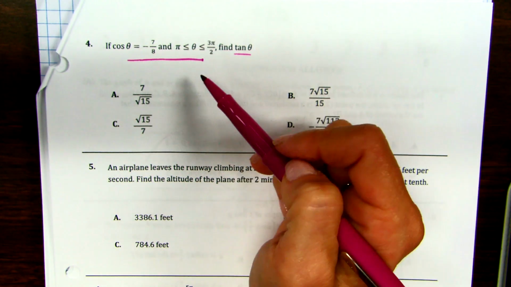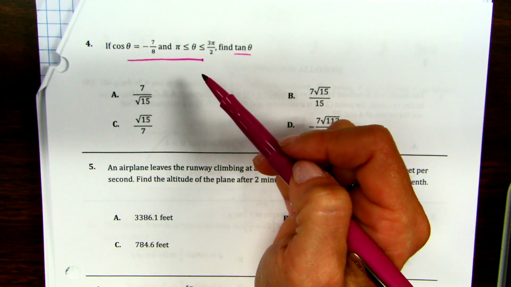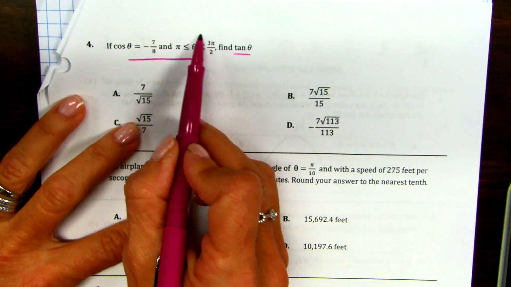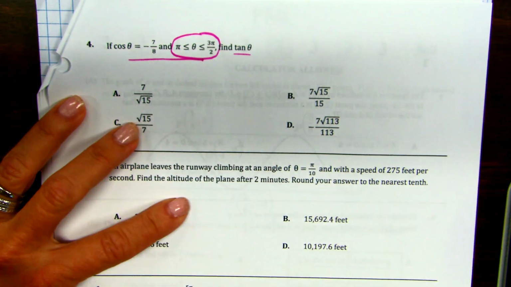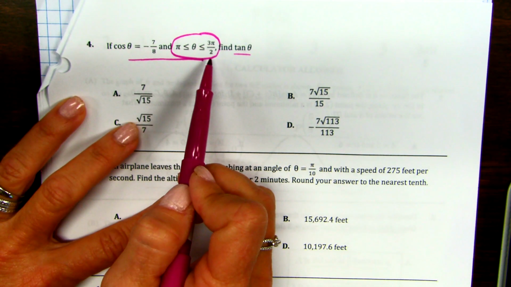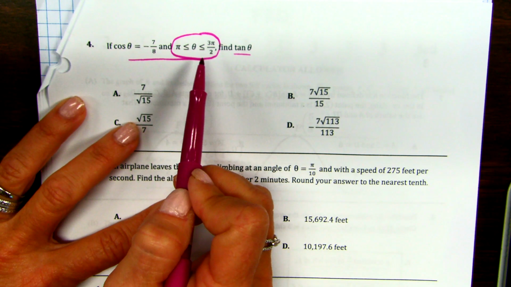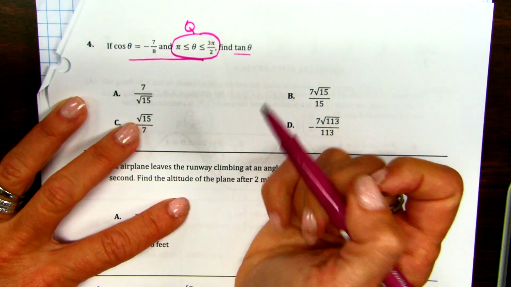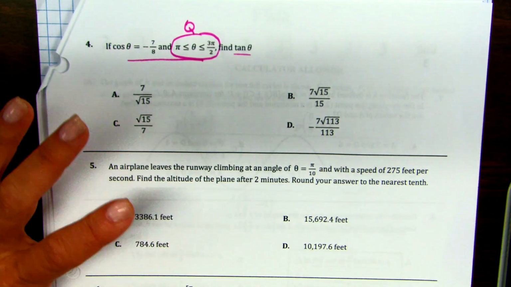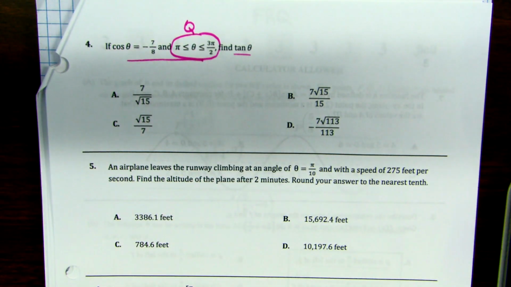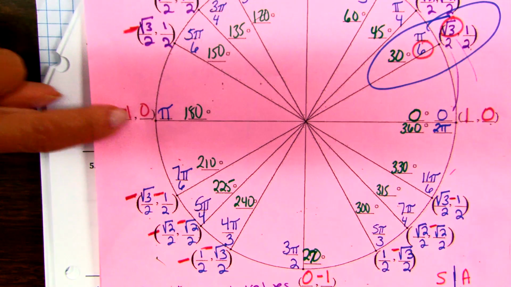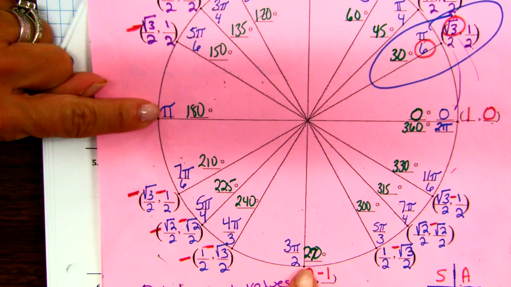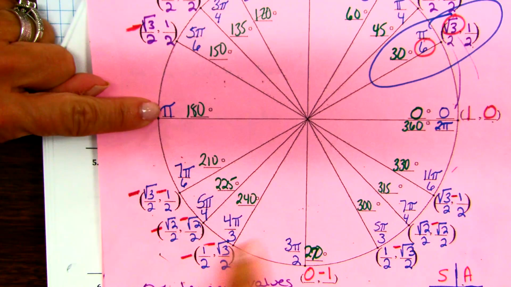This is one of those situations where I have to decide where I'm going to draw my triangle, quadrant 1, 2, 3, or 4. And this is telling me exactly where to put it. I should recognize pi and 3 pi over 2 as two of my quadrantals. And if theta is in between those two, what quadrant is my theta in? Anybody? 3. Yeah. So my theta is between pi and 3 pi over 2. So we're in quadrant 3 somewhere.